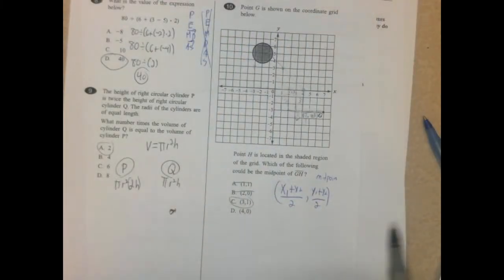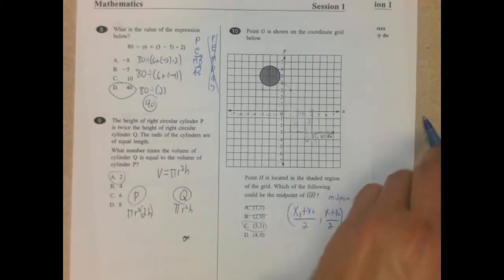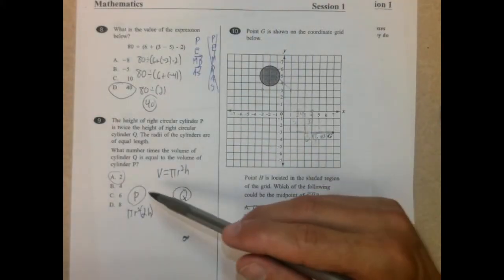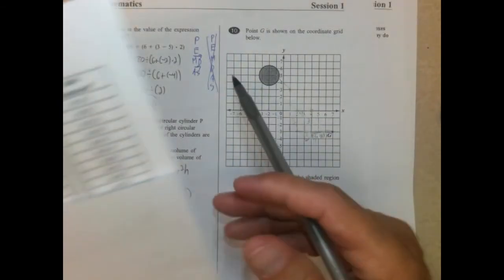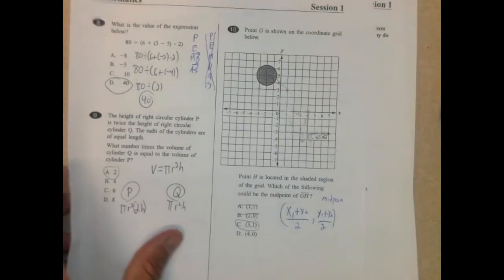So far, so good. Number 8, we got D. Number 9, we have A. Awesome. Number 10 is C. Oh, we're on a roll.